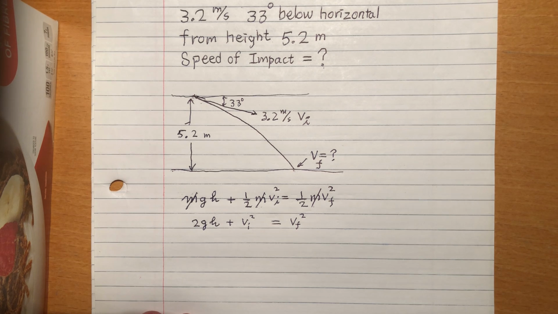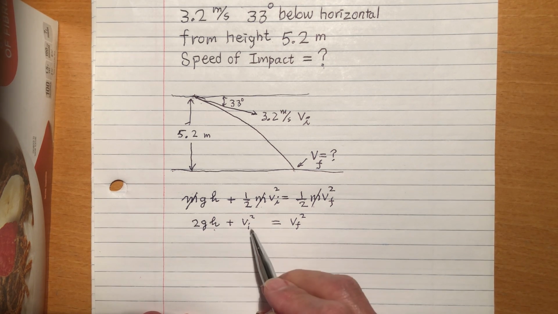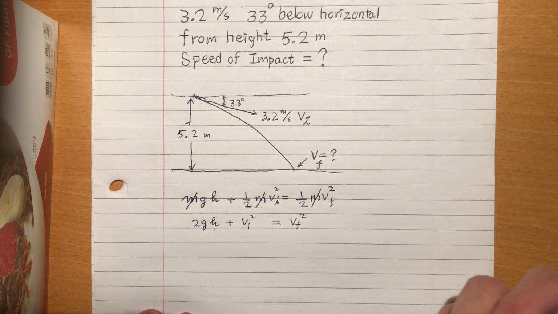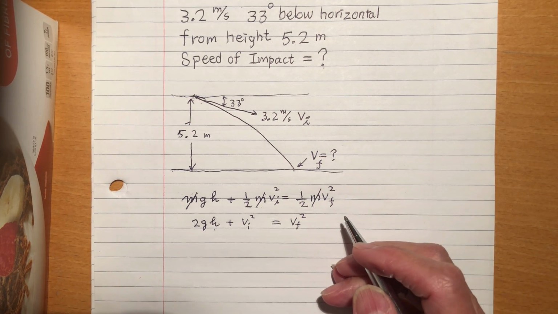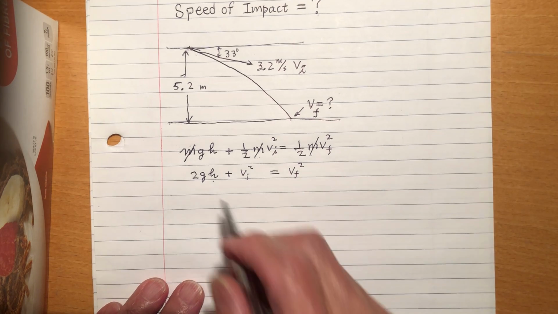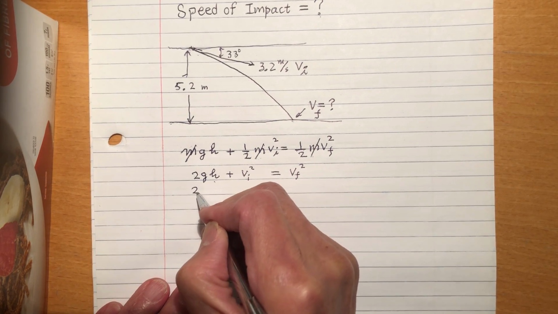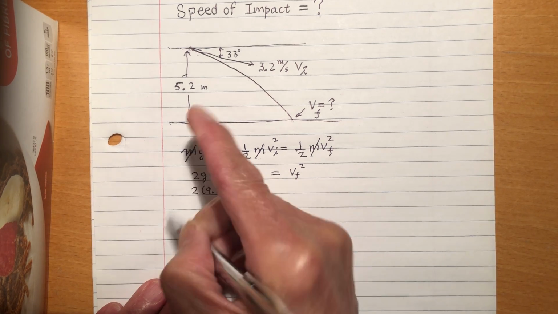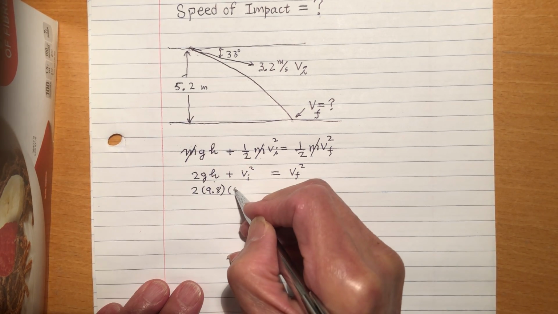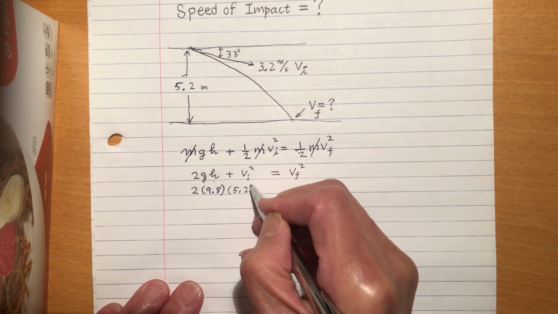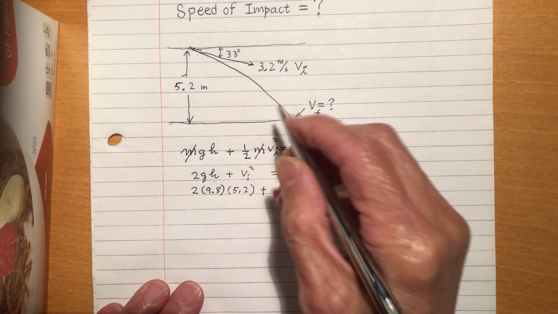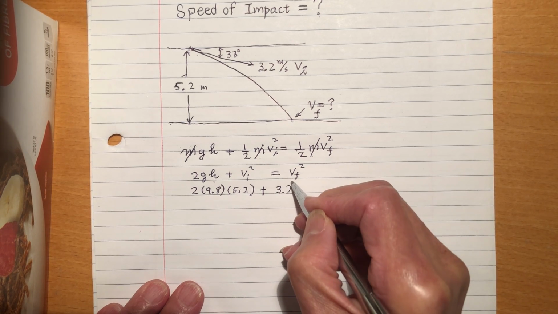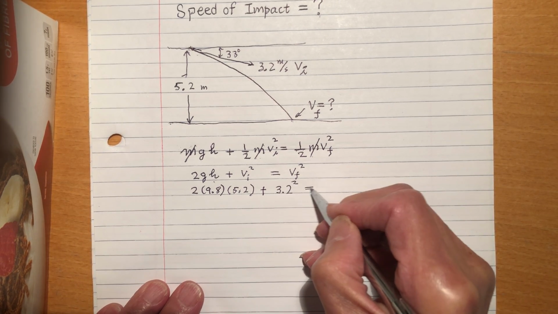You see, I know g, I know h, I know the initial velocity. I want to find V final, the final velocity. It's very simple using the principle of conservation of energy. So I put in the numbers. 2 times 9.8 times h, which is 5.2, plus the initial, which is 3.2 squared. And the final, I don't know.